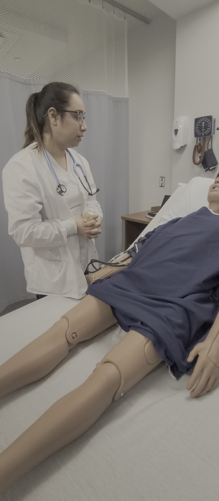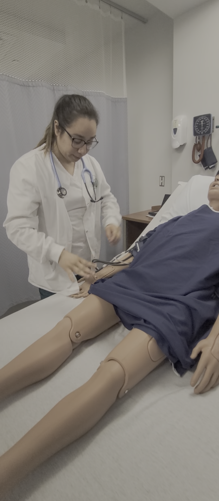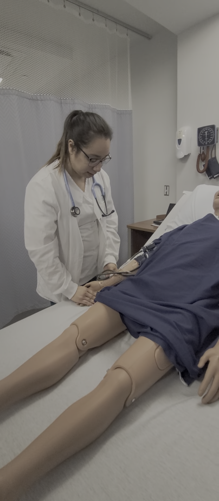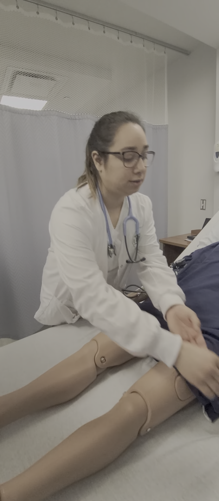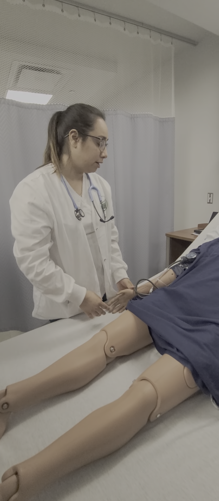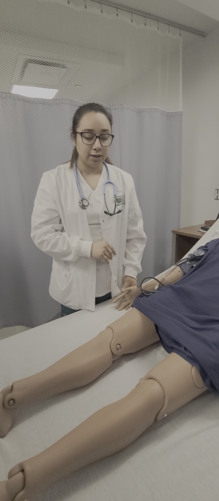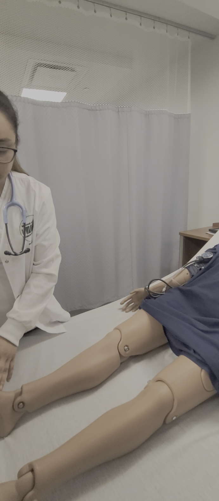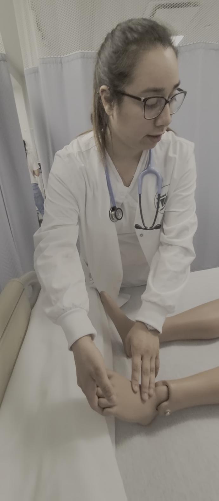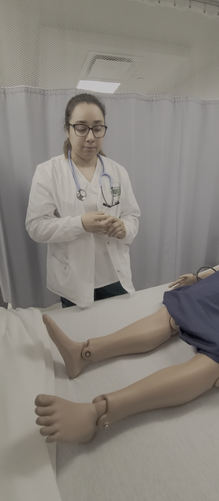Now I'm going to check your grip. Could you squeeze my hand? Okay, good. Squeeze this hand. Good. Patient's upper extremities strength is good and symmetrical bilaterally. Could you push on my hand with your foot here? Okay, good. Patient's lower extremities strength is good and symmetrical.